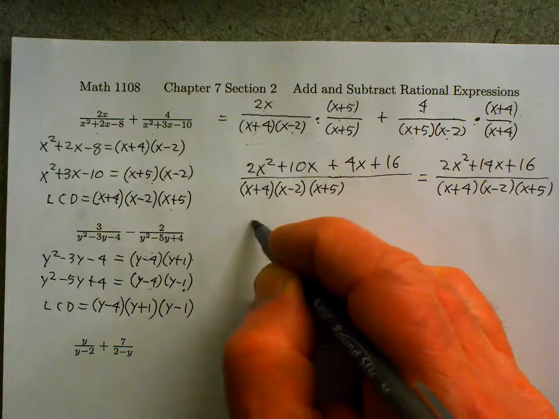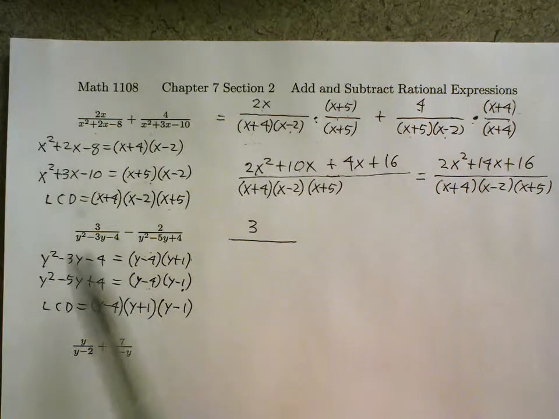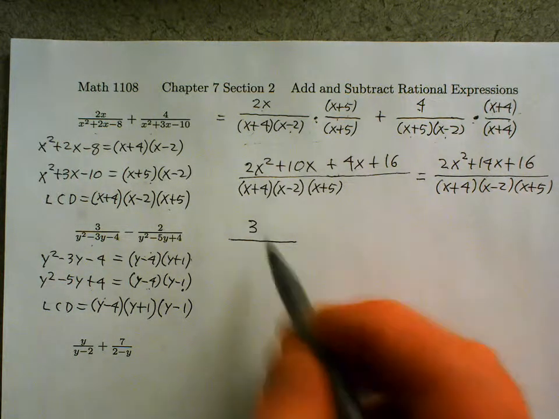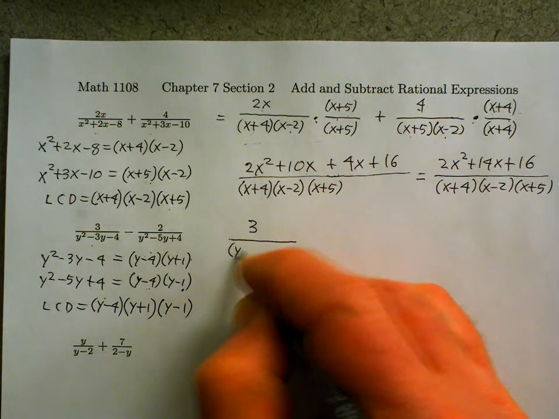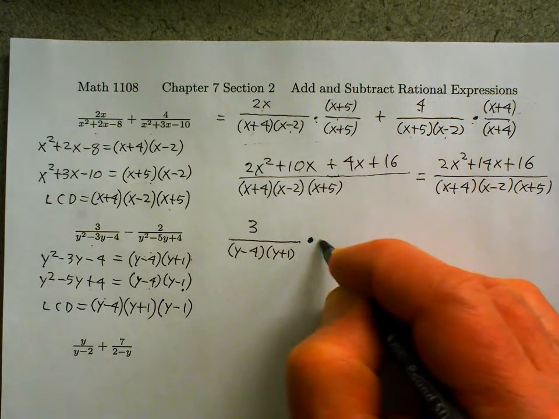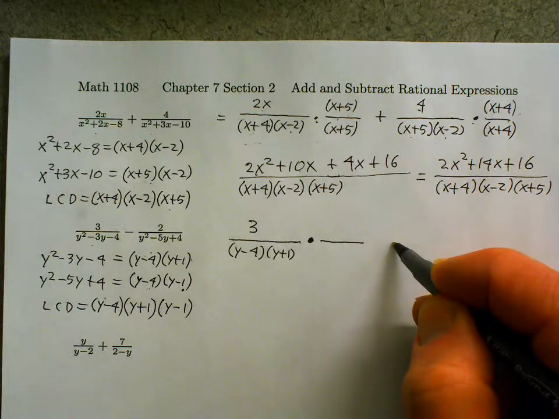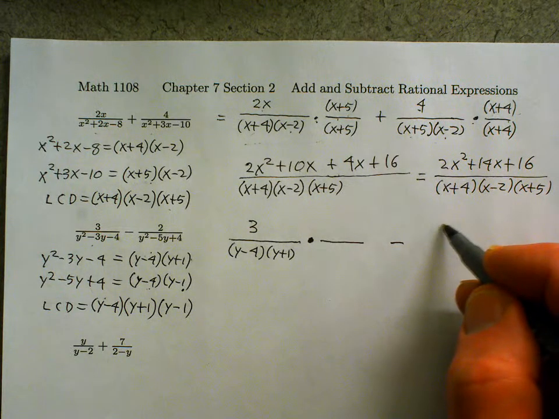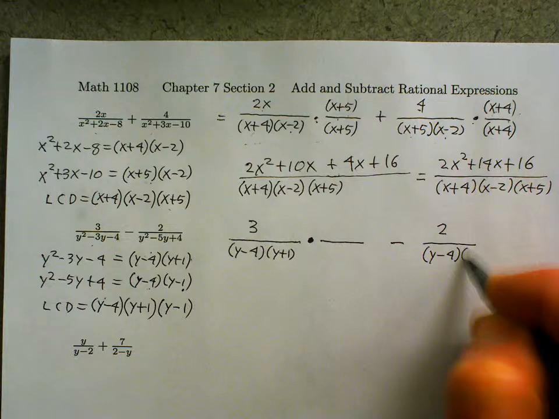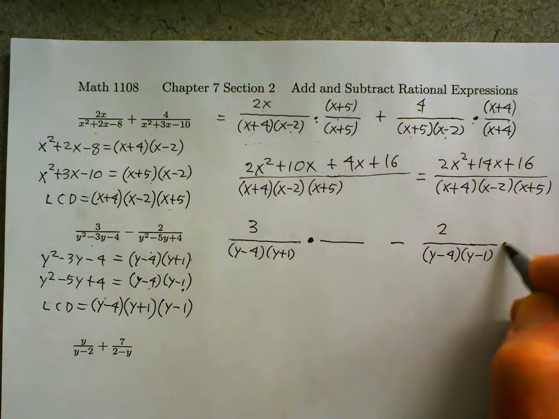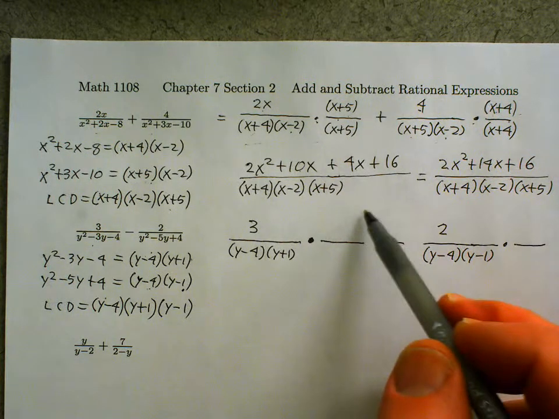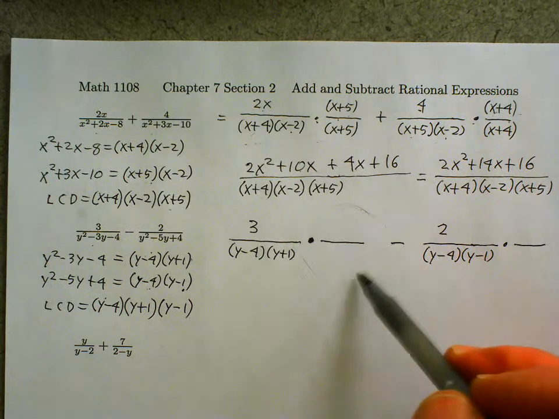Okay, in the next step, we'll write the factorizations of the denominators. So the first one, 3 over y squared minus 3y minus 4, is equivalent to 3 over y minus 4 times y plus 1. In a minute, we're going to multiply this by 1. And then we're subtracting the other rational expression, 2 over y minus 4 times y minus 1. We're going to multiply this by 1. Okay, so somebody online, for this first product, what form should 1 take?